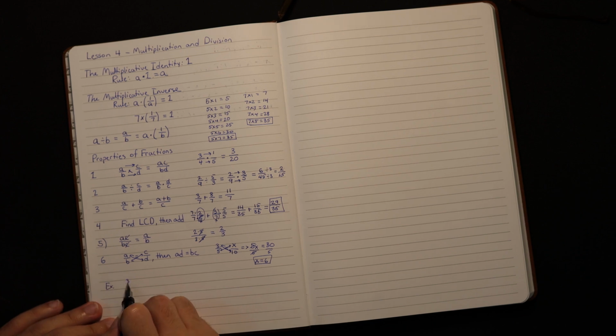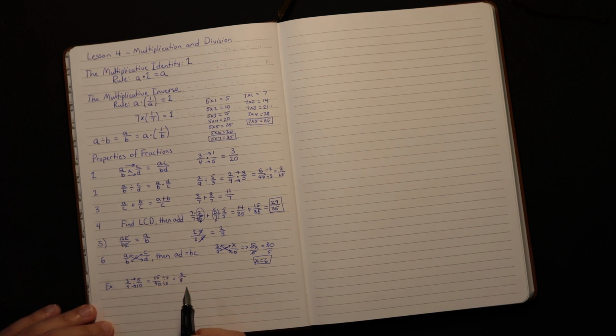Let's multiply 3/4 and 5/10. When we're multiplying fractions, we just multiply across. 3 times 5 is 15, and 4 times 10 is 40. And then we can simplify by dividing by 5. 15 divided by 5 is going to give me 3. 40 divided by 5 is going to give me 8. So I can reduce 15 over 40 to 3/8.